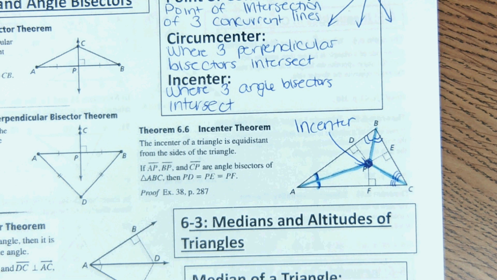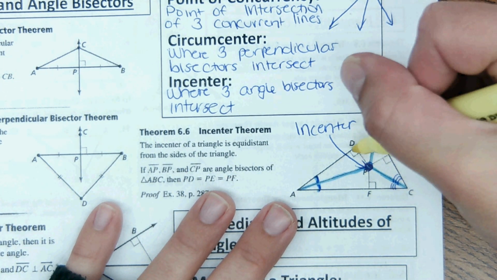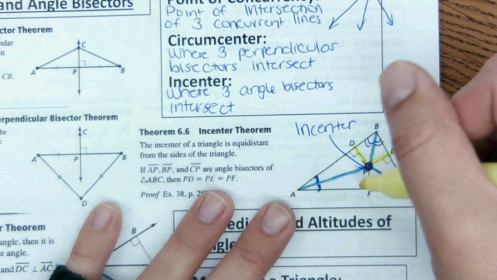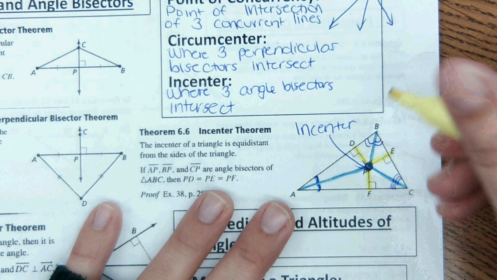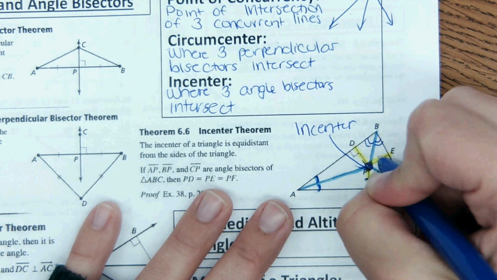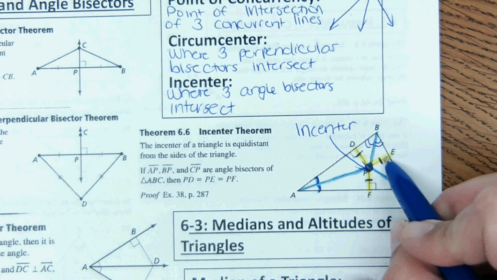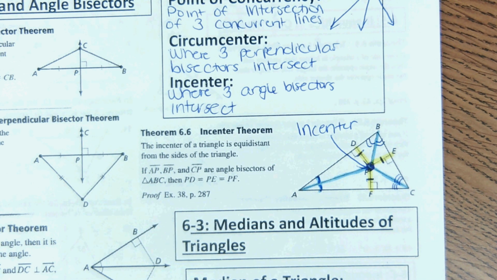Okay, and then as a result of this, where the angle bisectors intersect, the length from this incenter to the sides is all the same. So the three lines that are highlighted in yellow are all the same length. So this equals this equals this. And it shows it perpendicular because that would be the shortest length to the side.